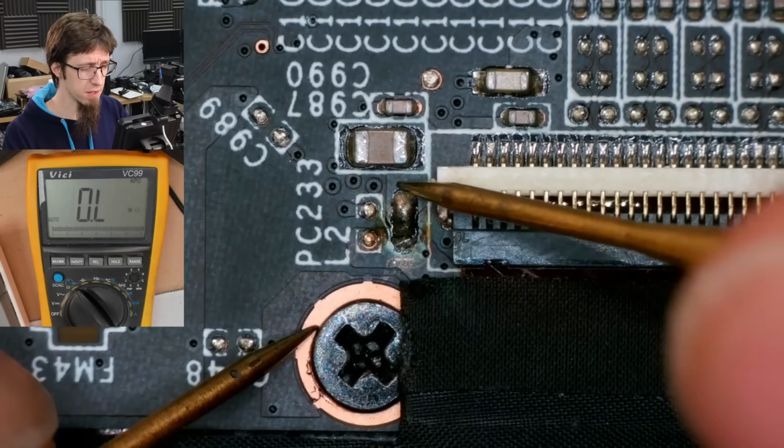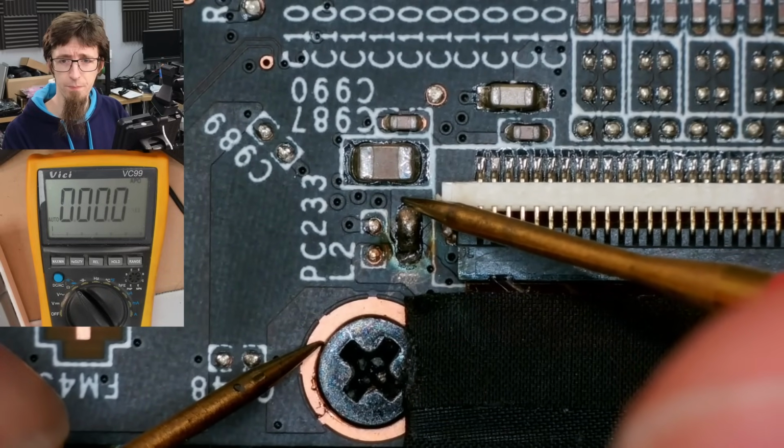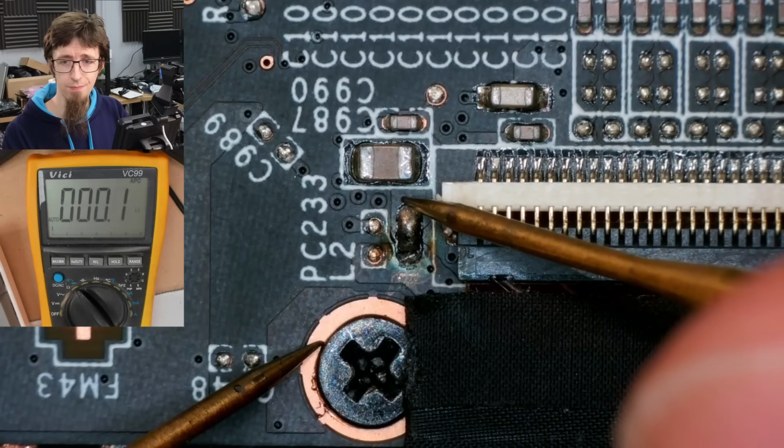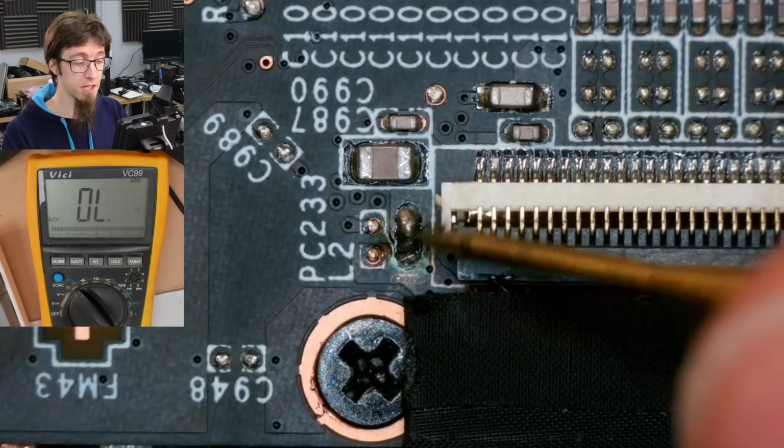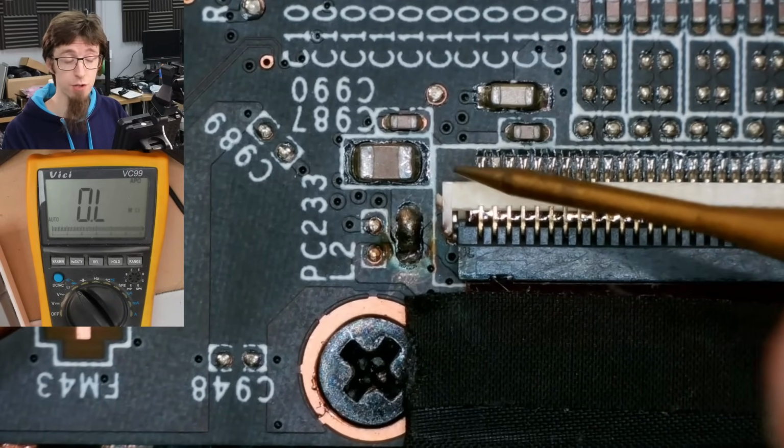So what about the other side? Well, the other side is shorted to ground. So that's why this has exploded: its output is shorted.